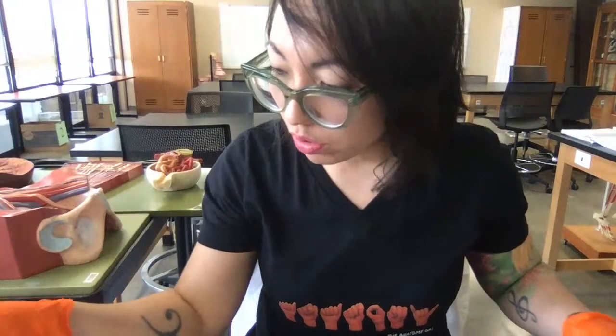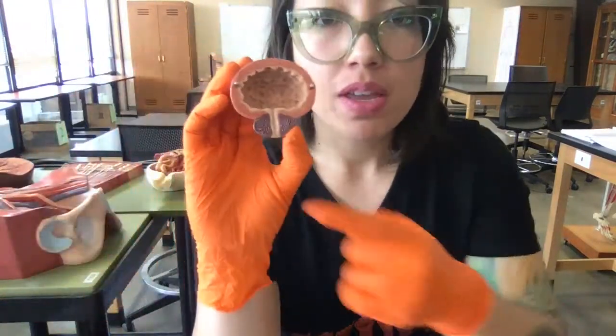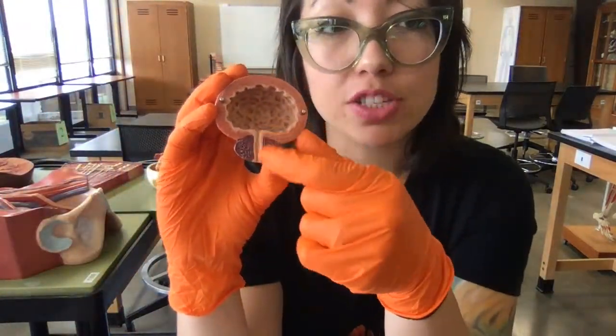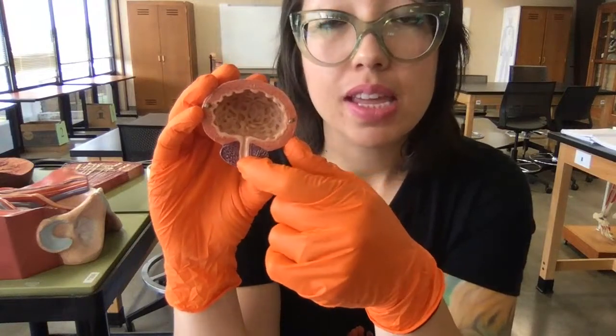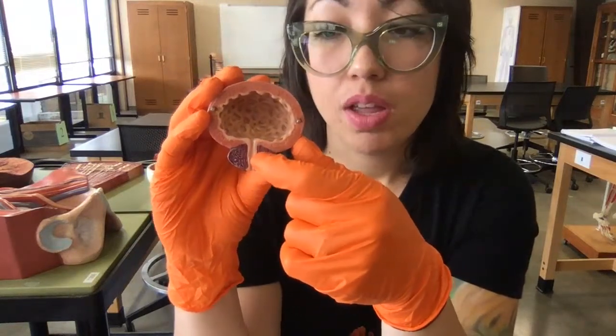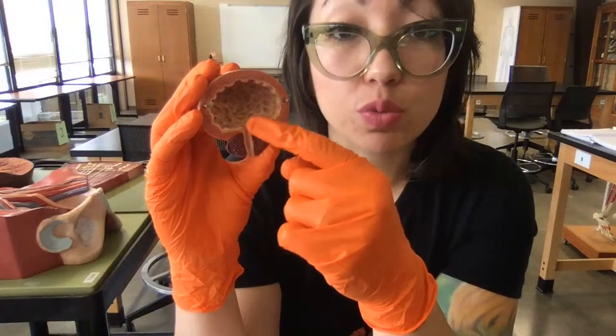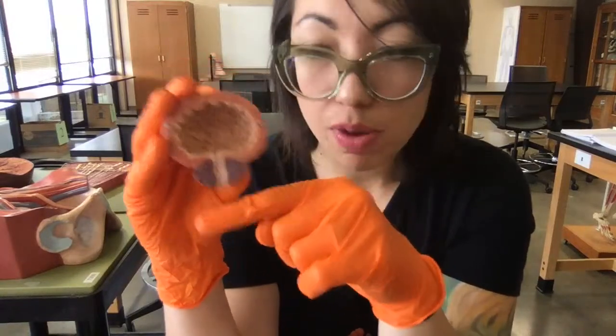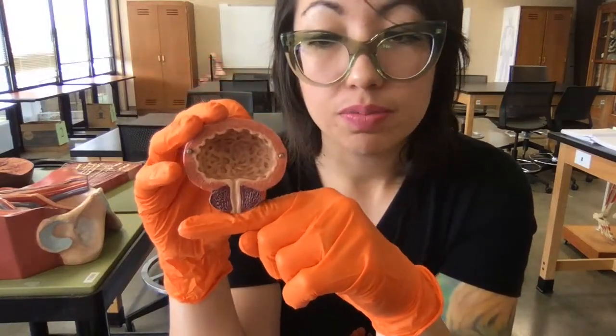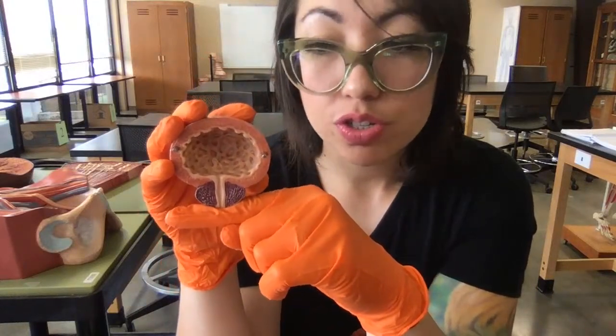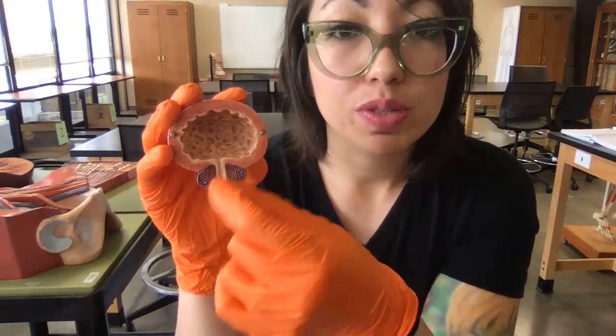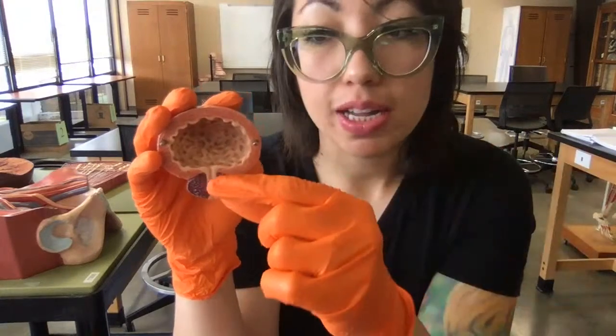So if I were to get this model right here, remember this tube, this passageway right here is the urethra. And we will have two sphincters, one up here, and then it's not shown on this model, but the external would be down here. And those sphincters surround the tubes, and that's what we were just talking about.